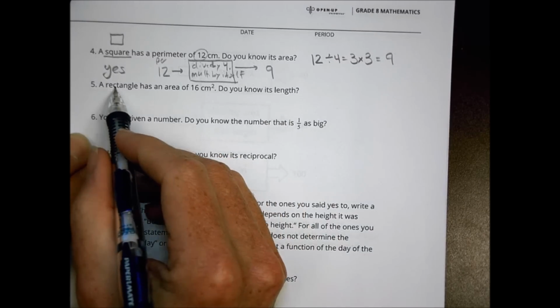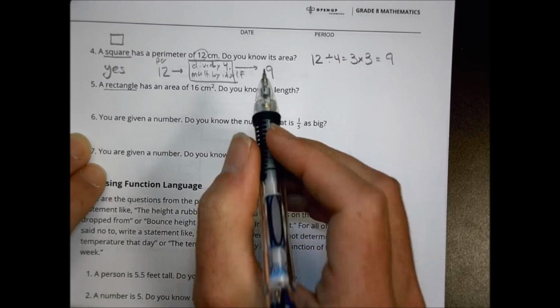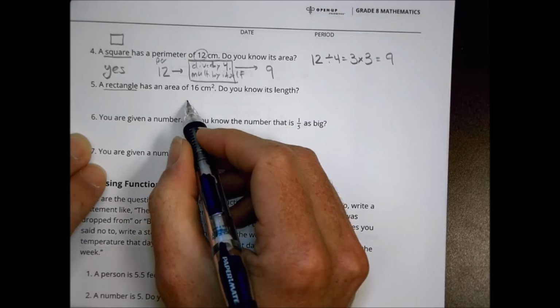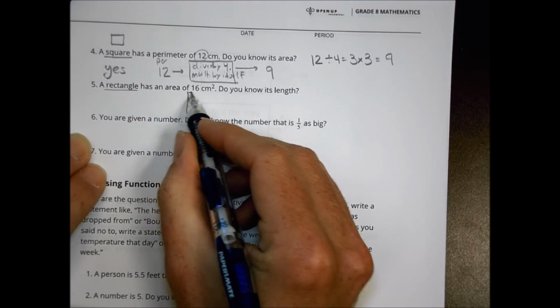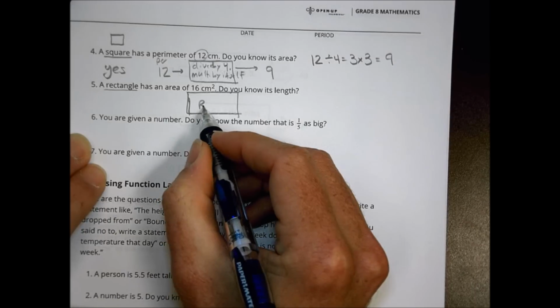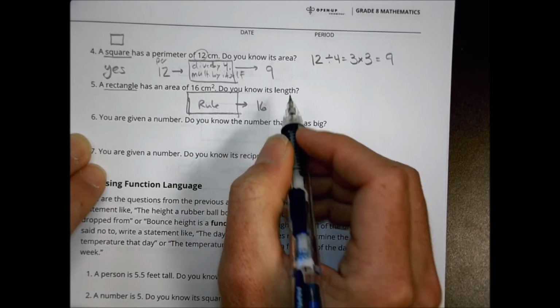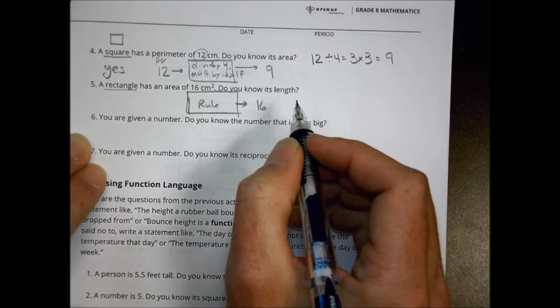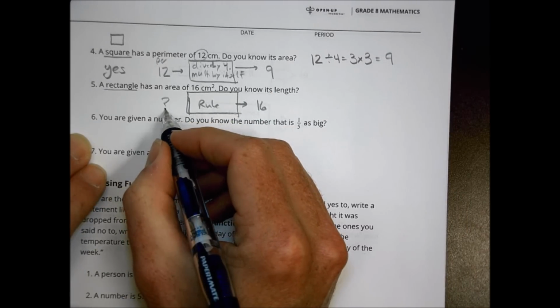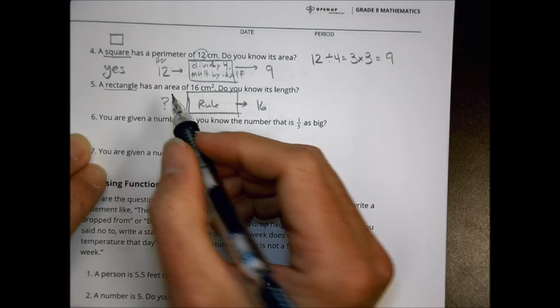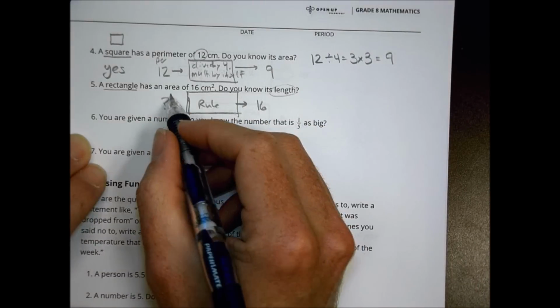The next one says a rectangle has an area of 16 centimeters squared. Do you know its length? So again, if we took our previous rule, whatever the rule might be, and we got an area of 16, the rule for finding area is length times width. Do we know the length of that rectangle? Either the length or the perimeter, whatever you want to think of.